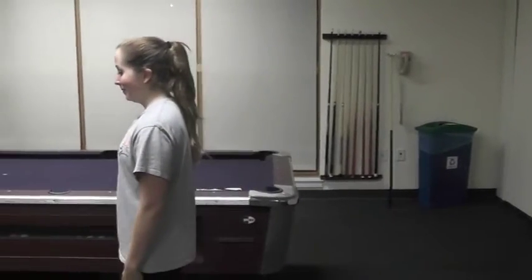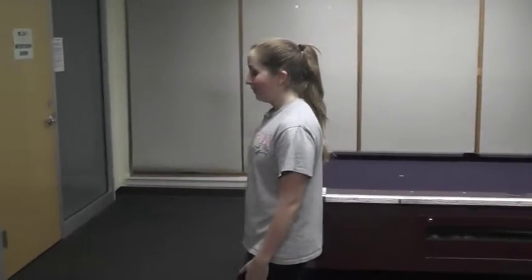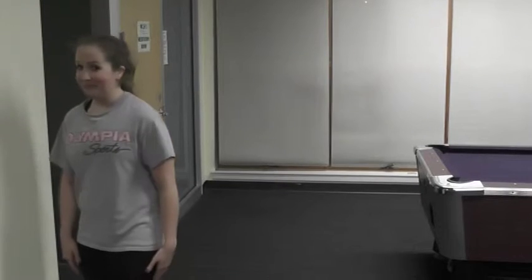And for step 13, I will truck left as my talent walks left. I will now truck right for step 14.